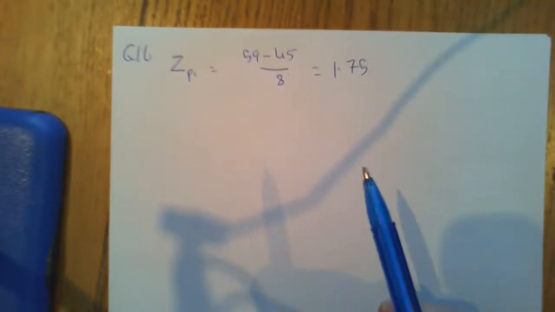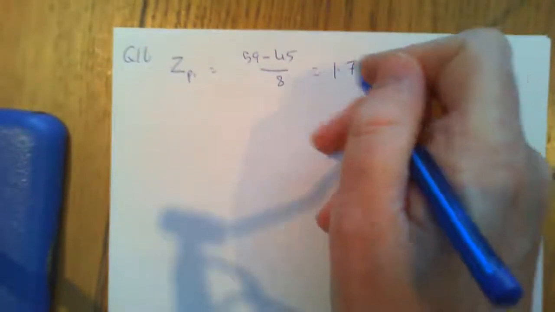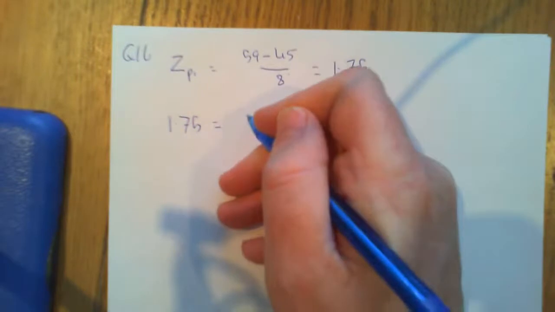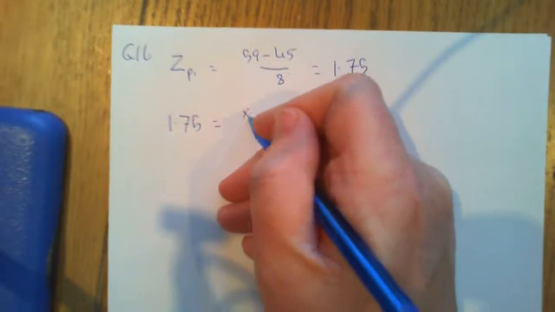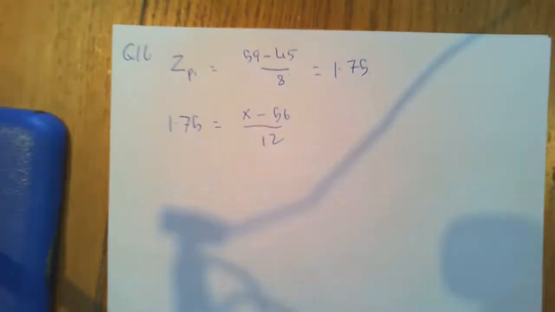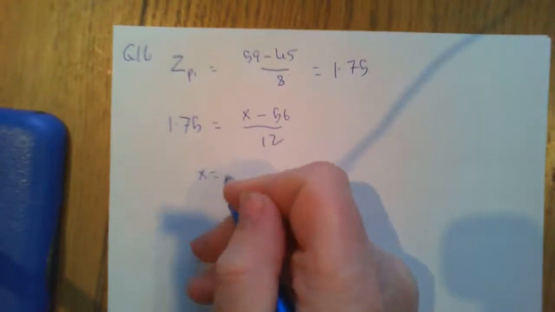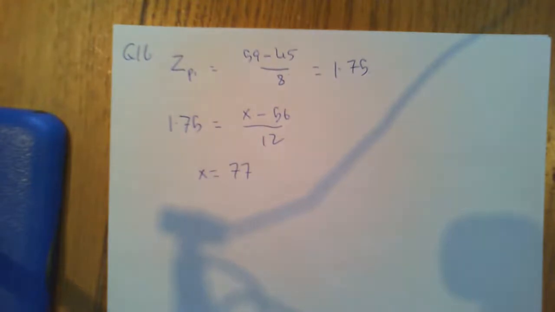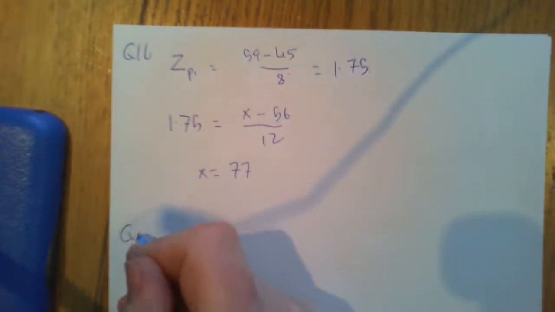Sarah expected to do equally well on paper 2. So on paper 2, we already have the z-score. She's going to get the same z-score on paper 2. It's some number minus the mean divided by 12. Let's rearrange that. She should have gotten 77 if she wanted to maintain her mark. And good luck to her there, because that's very good going, Sarah.